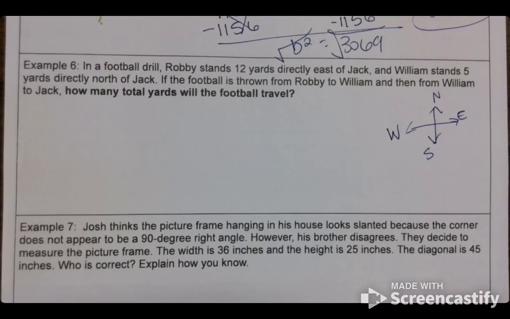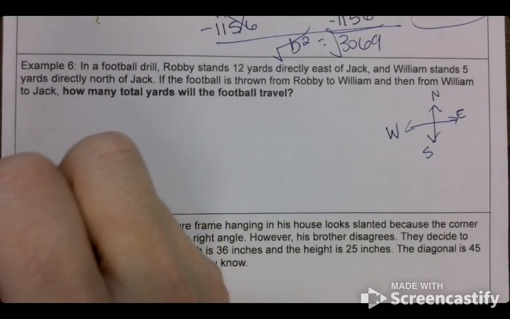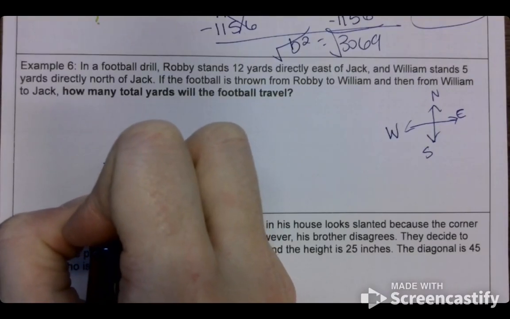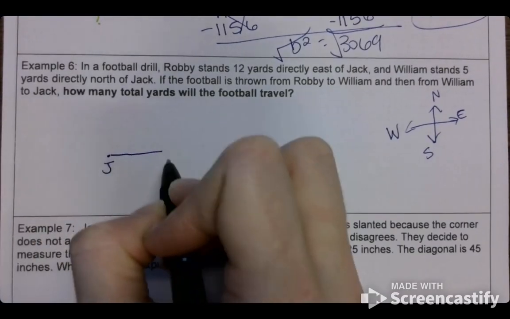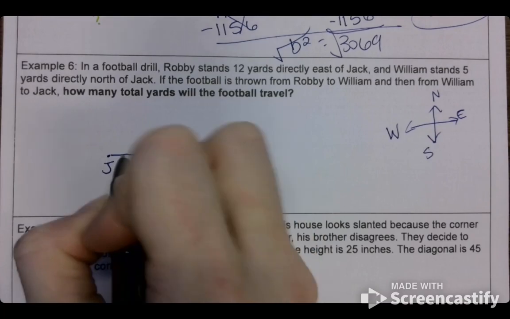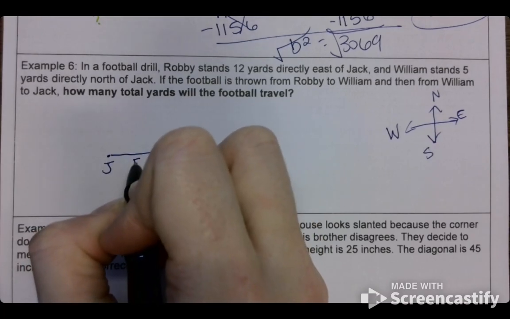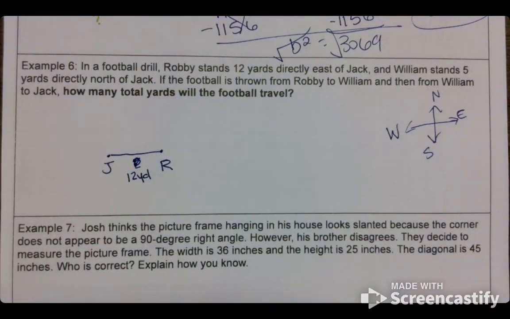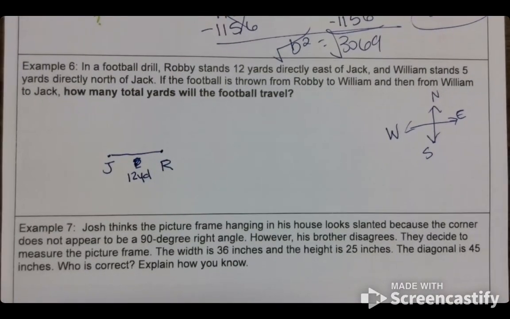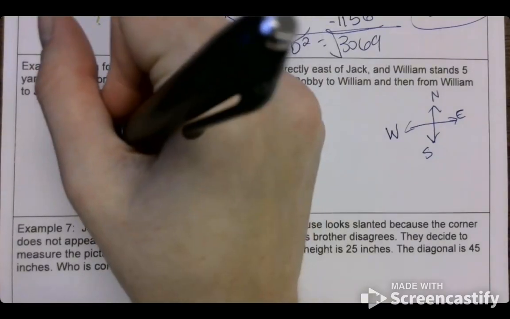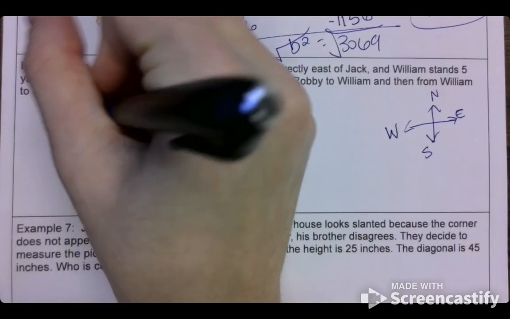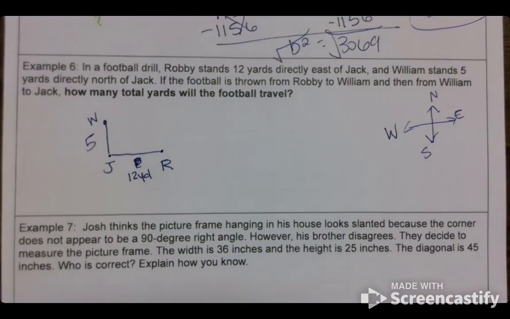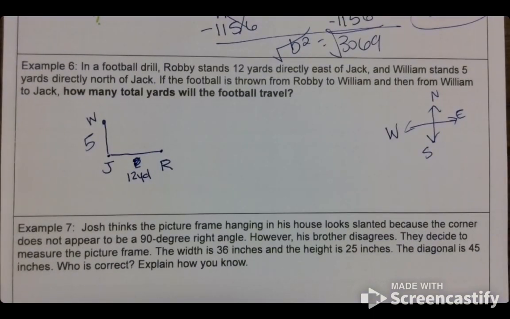Welcome back. In a football drill, Robbie stands directly east of Jack. So here's Jack. And Robbie is east of him. Oh, sorry, 12 yards. And William stands 5 yards north of Jack. The football is thrown from Robbie to William.